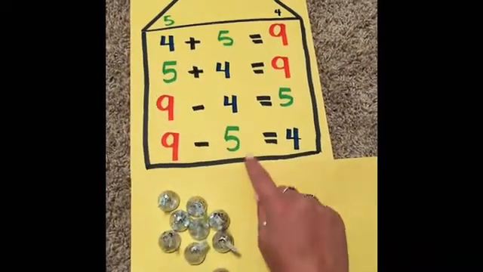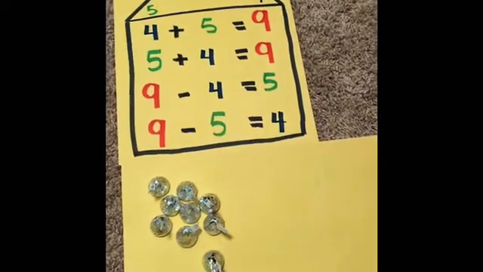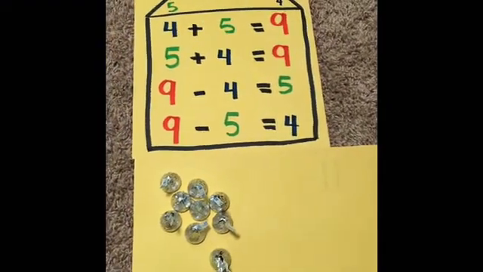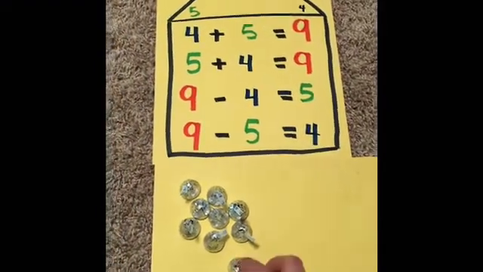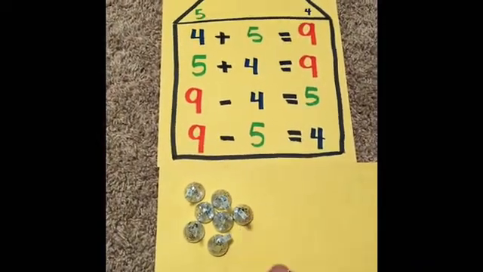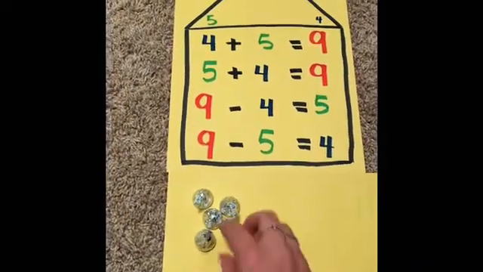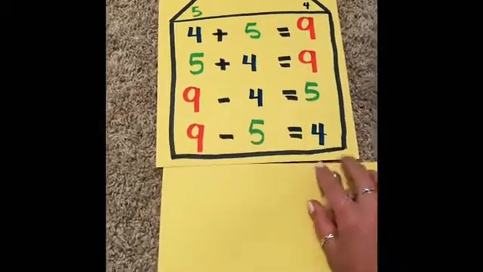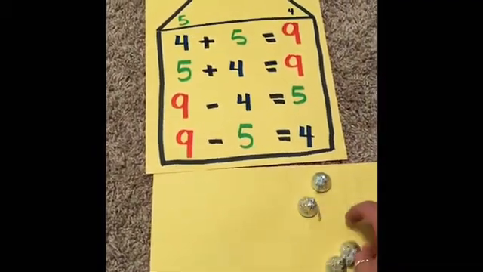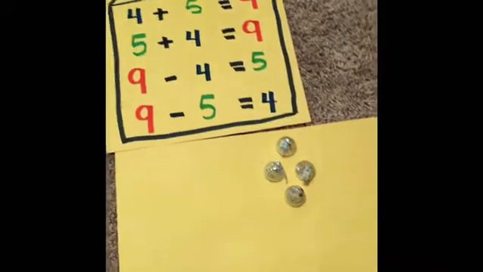And let's say my mom is hungry, and so I'm going to give her 5. Whenever we subtract, we take things away. So I'm going to take 5 Hershey Kisses away. 1, 2, 3, 4, 5. And that leaves me with how many? 1, 2, 3, 4. And that's it.